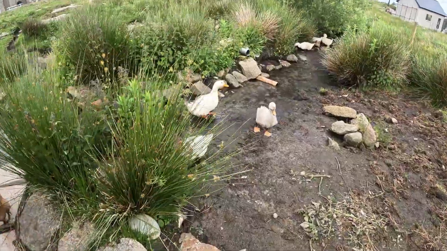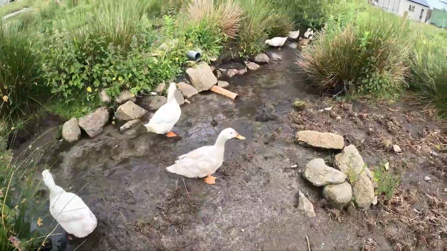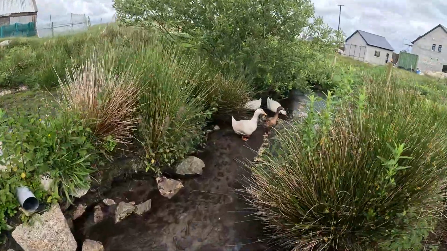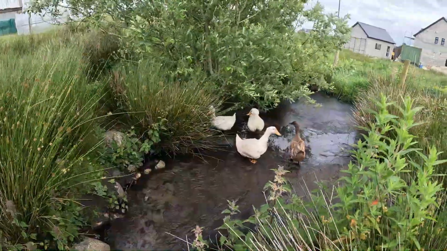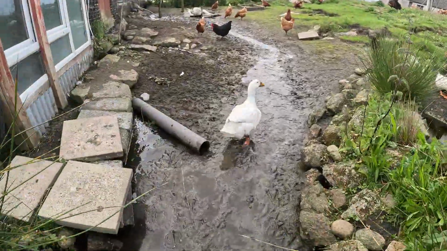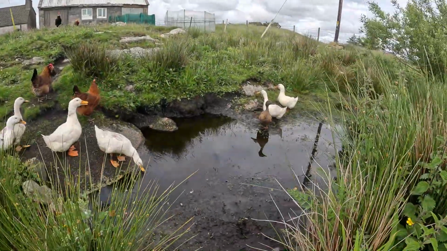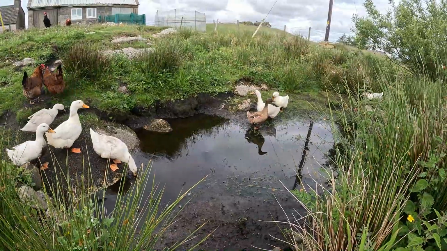So these are our ducks. They love down messing about in all the muck. They're called Aylesburys, that's the breed of them ducks. People actually mistake them for geese because they're so big. They absolutely love water, they're never out of it.